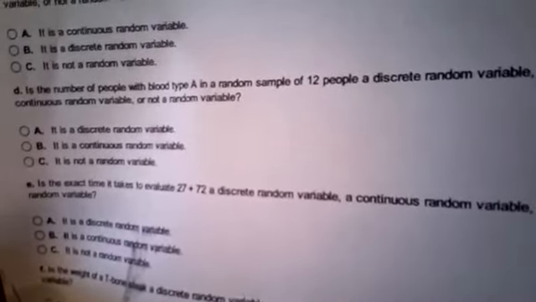E, the exact time it takes to evaluate 27 plus 72. It's talking about time. Time can also take a decimal, like 21.7 minutes. So again, the main difference between these two is that discrete has whole numbers and continuous does not.